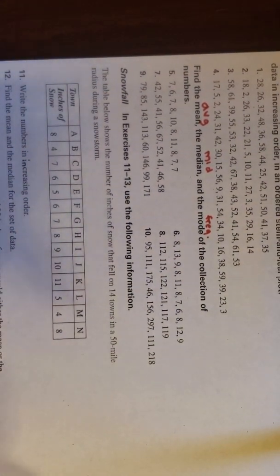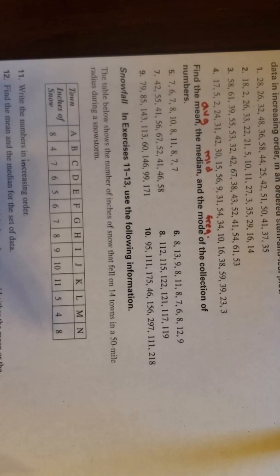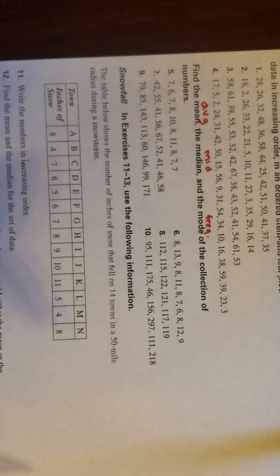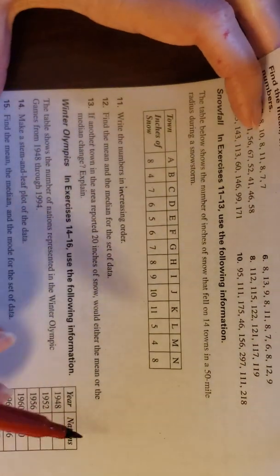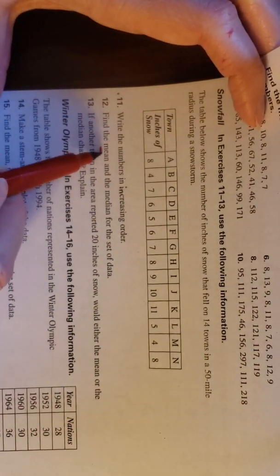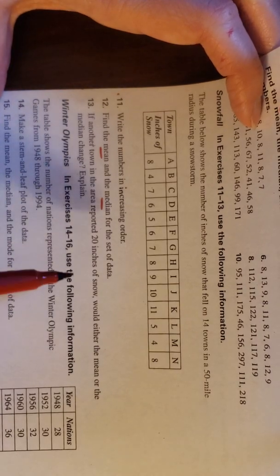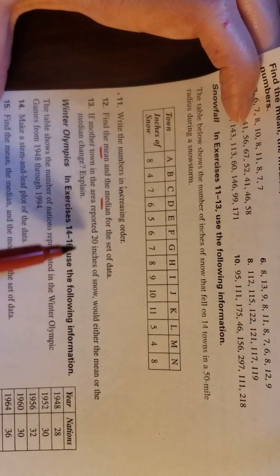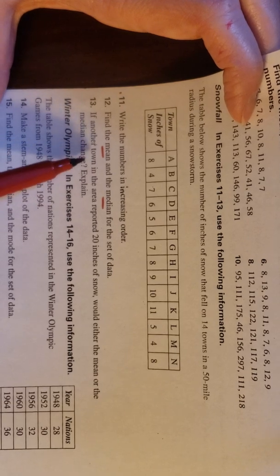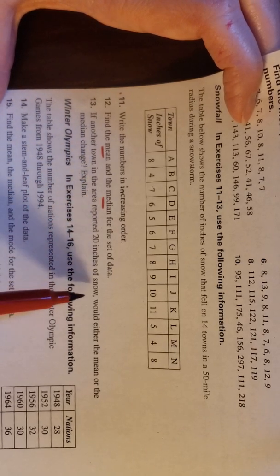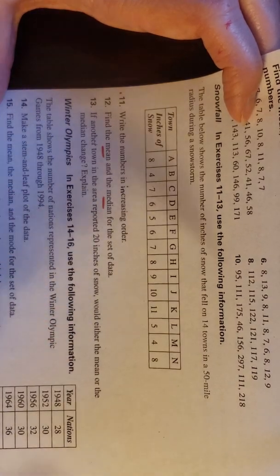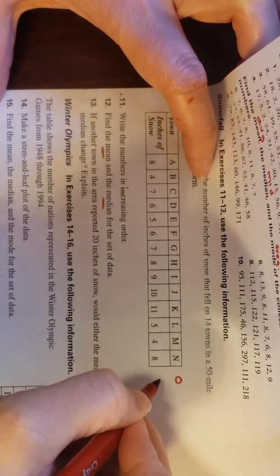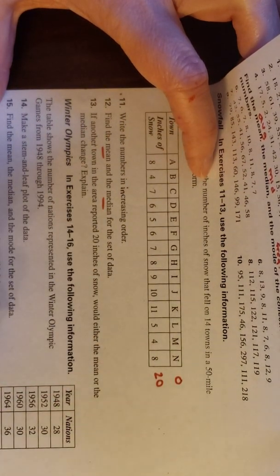Okay. And then for numbers 11 through 13, this is an application problem for snowfall. First, you should write the numbers in ascending order. You do not need to write a stem and leaf plot for this one. Find the mean and the median. And this is a great question here. And I'm not going to give you help or a hint. I want to see what you do. If another town in the area reported 20 inches of snow, would either the mean or the median change? I think that'd be great. So if you added it and it had 20, what would change?